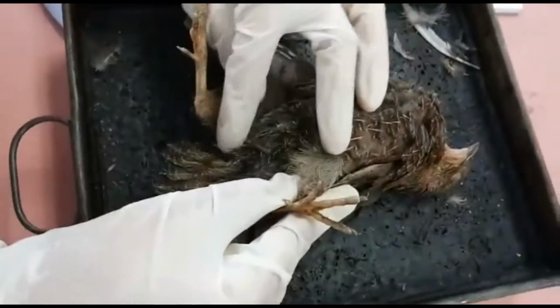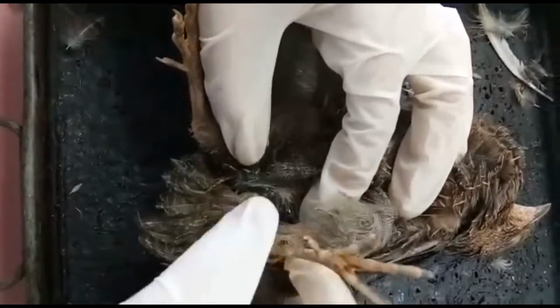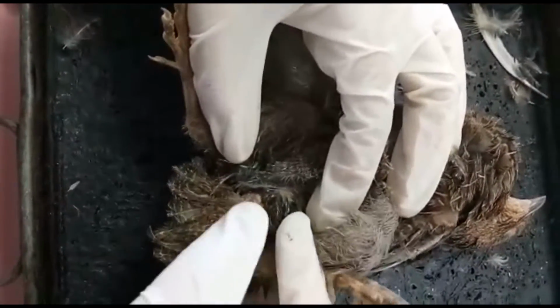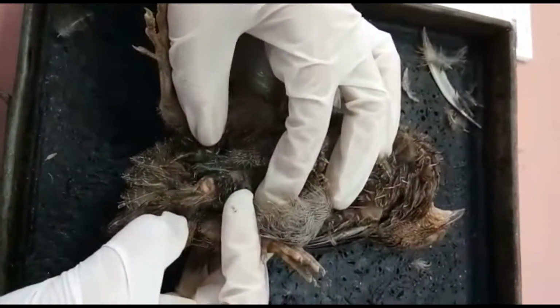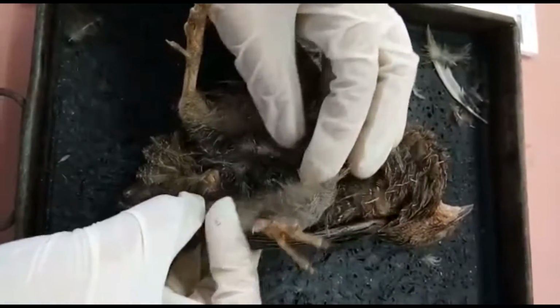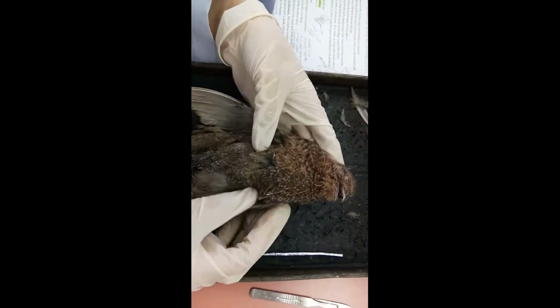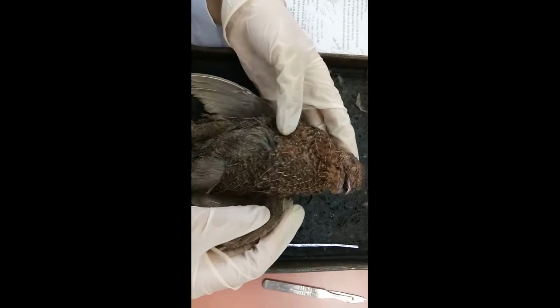As you can see, below here is the cloaca opening beneath the tail, the pathway for the digestive, excretory, and reproductive systems. As you can see, the body of the bird is covered by modified scales, which are feathers.